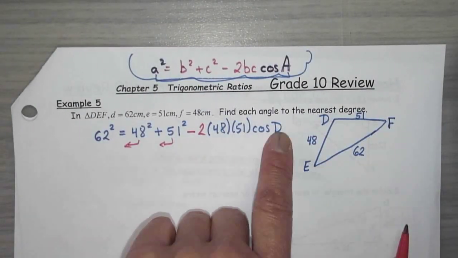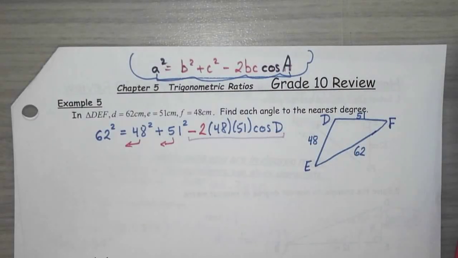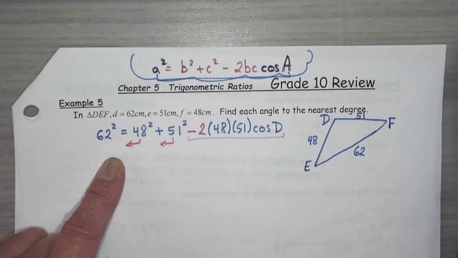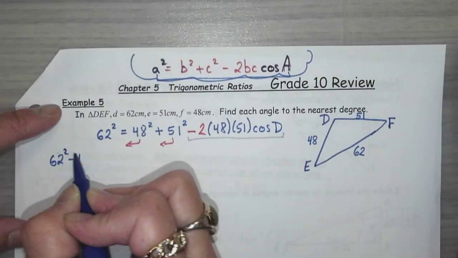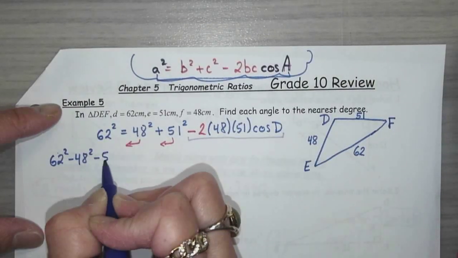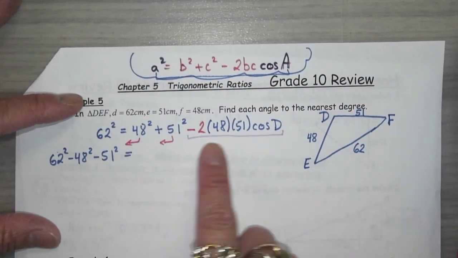So I'm going to keep this one steady on this side. And I'm going to move the other ones over. And then I'm going to go 62 squared minus 48 squared minus 51 squared equals, and I'm leaving all of this alone.